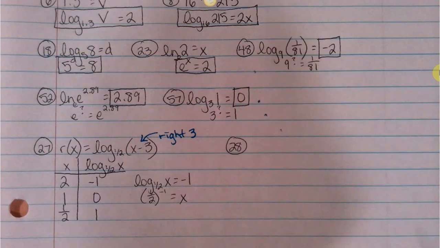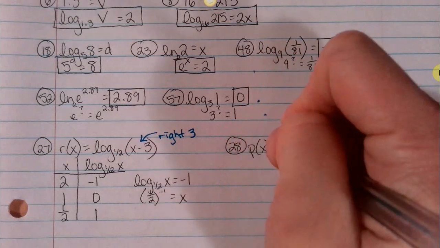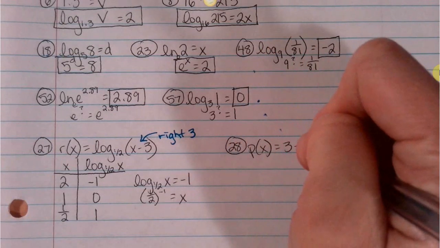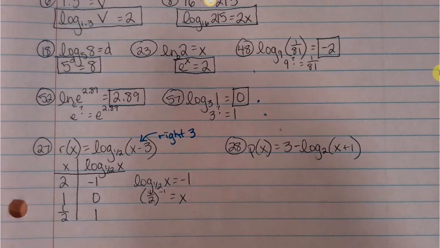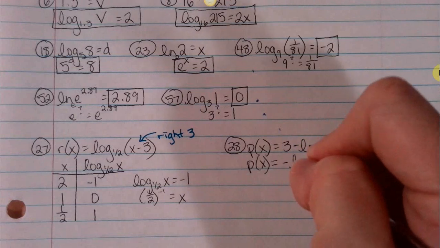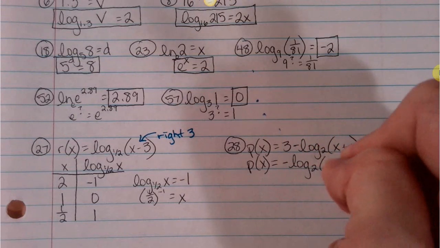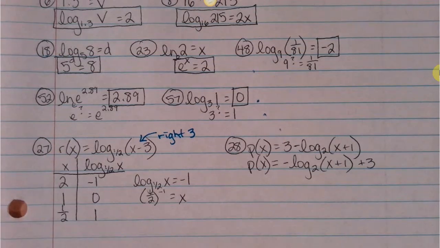Number 28, we are asked to graph the function p of x equals 3 minus the log base 2 of x plus 1. So the first thing I'm going to do is just flip this around. I'm going to rewrite it as negative log base 2 of x plus 1, and then put this positive 3 on the end, just so the function is written in the form that I'm used to seeing it in, and then I can take care of my transformations from the left to the right once I get to that point.